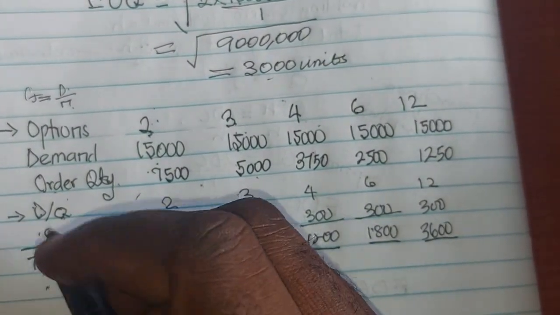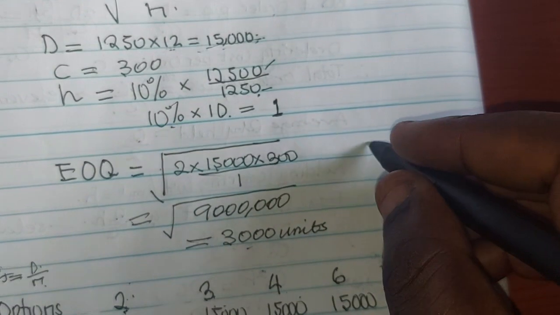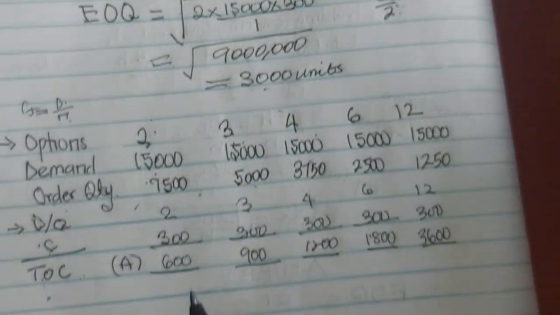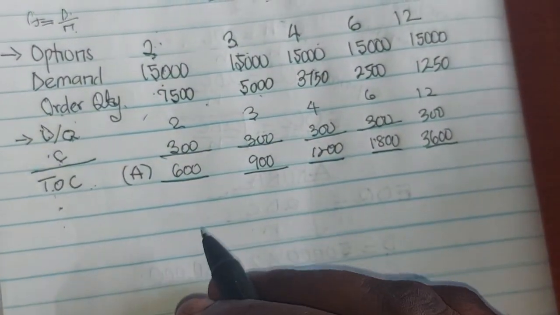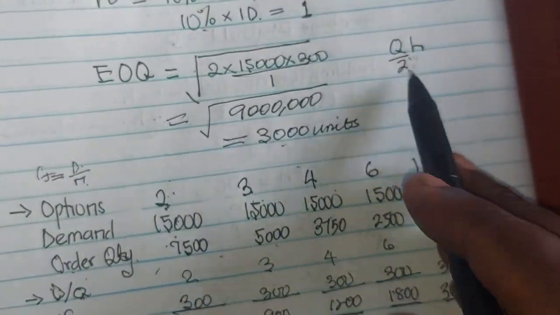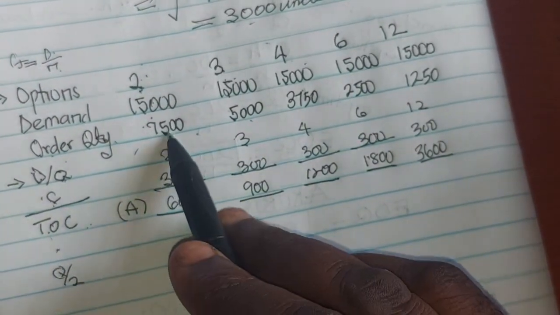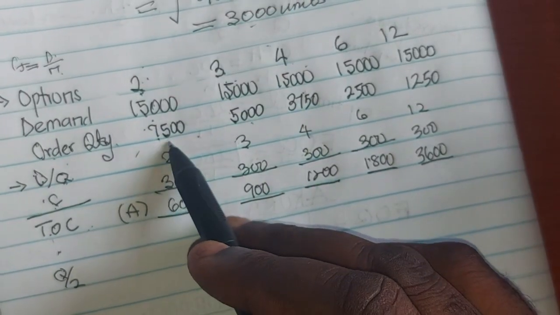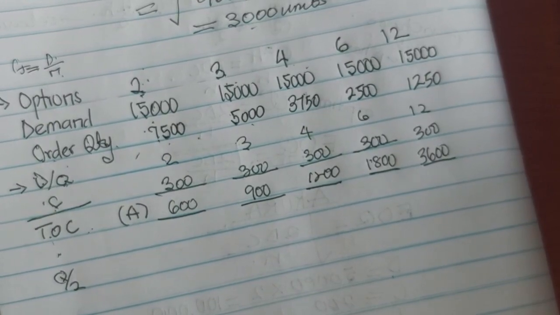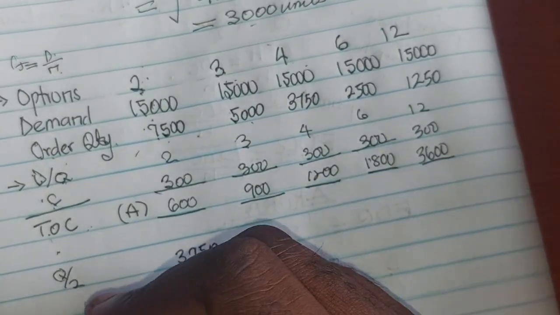Then, for total holding cost, the formula is Q over 2 times H, the holding cost. So these are the two relevant costs. Don't forget the ordering cost and the holding cost, which is Q over 2 multiplied by H. So what do you have? Our Q under this trial is 7,500, so we have 7,500 divided by 2, which is 3,750.